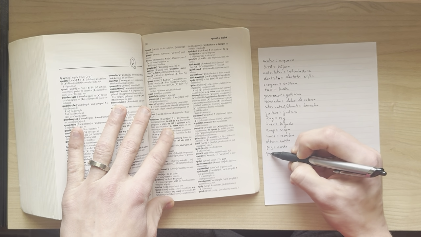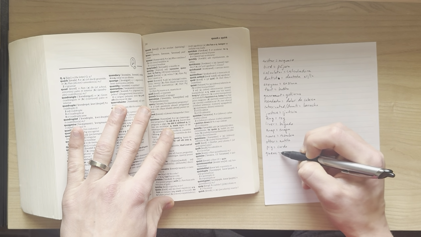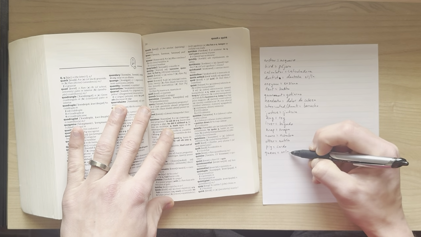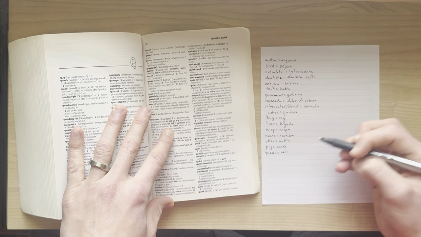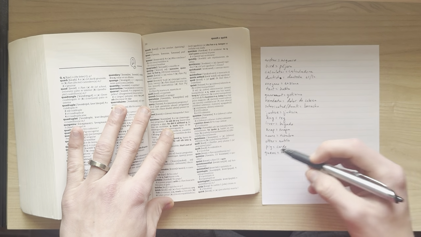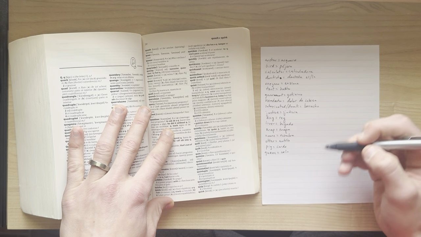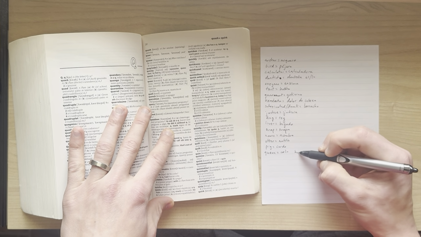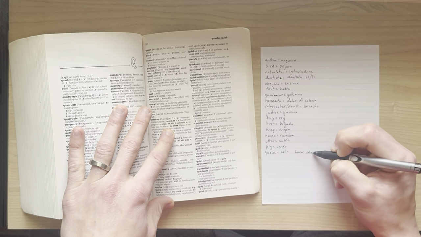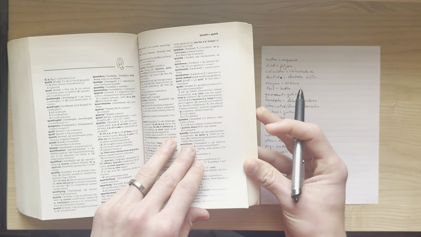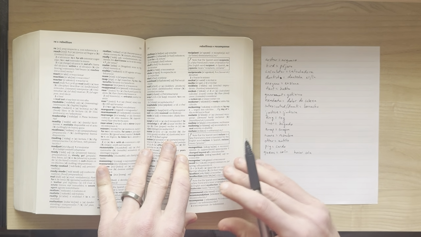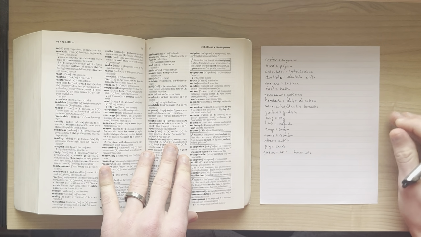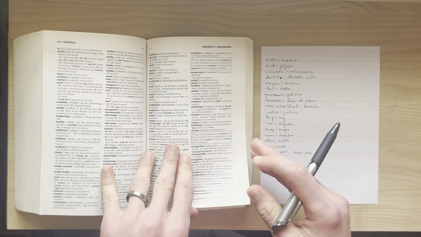Alright, here's a good word actually for Q. Q is cola, and that's actually the same word for line. So Q or line is cola. And so if you wanted to say wait in line, hacer cola, which literally translated means to do a line. So, to be in line.